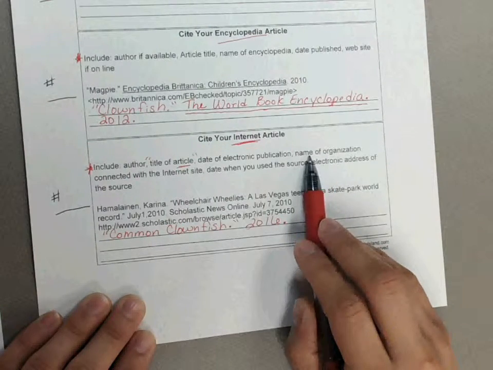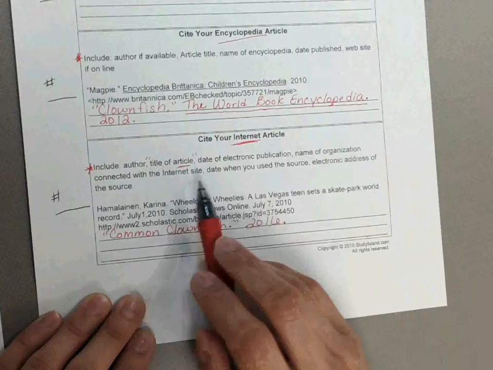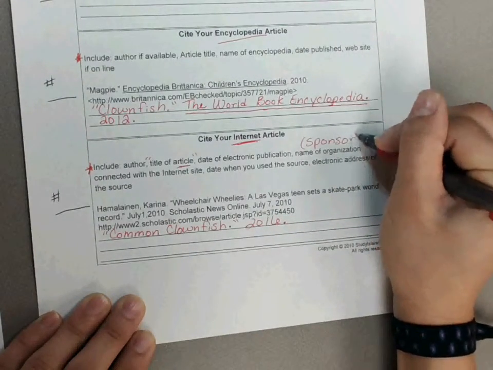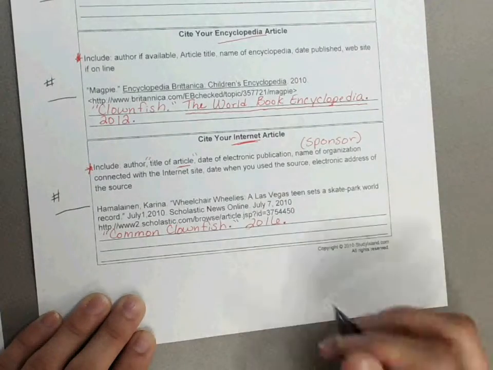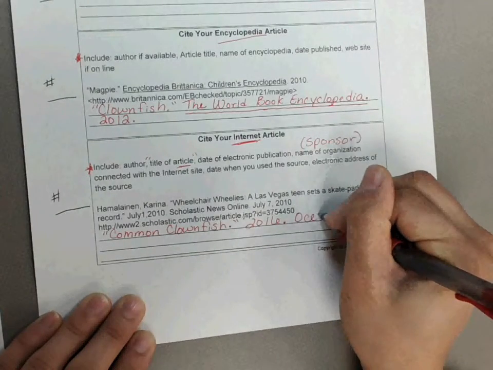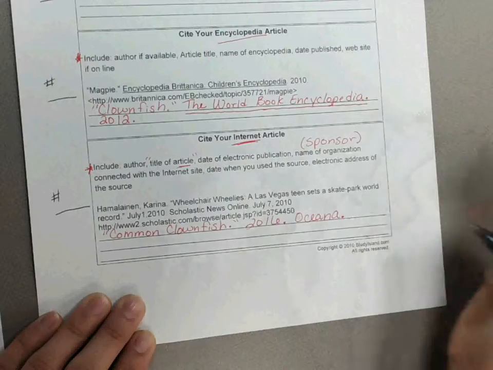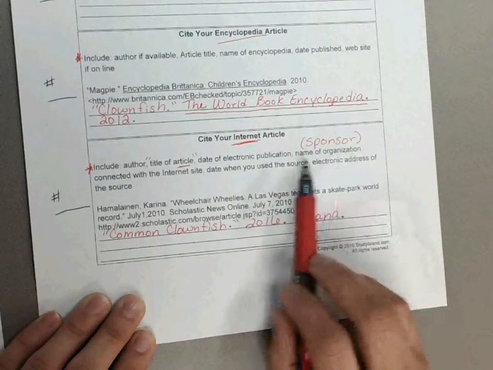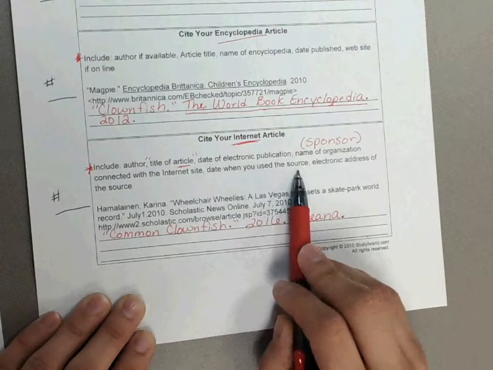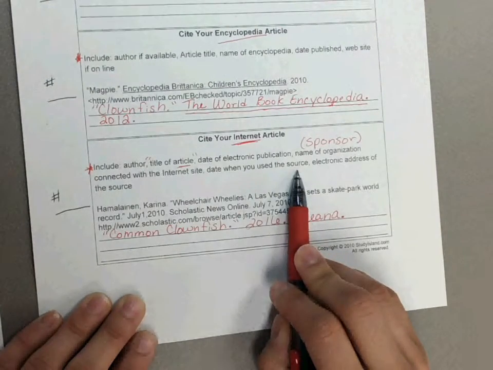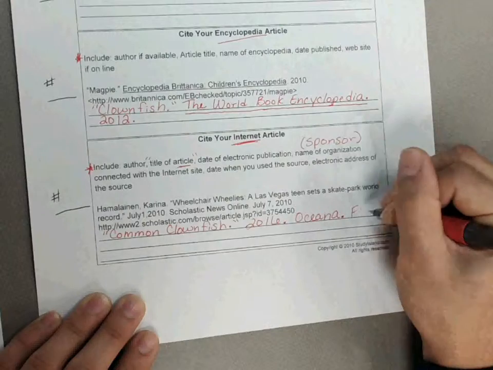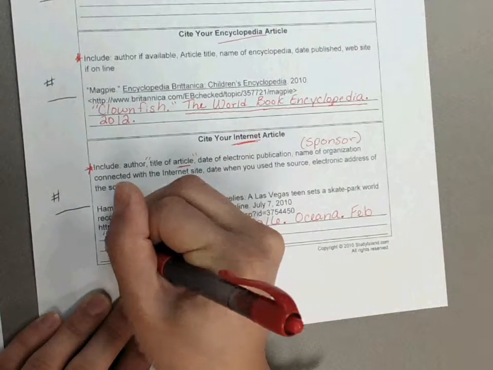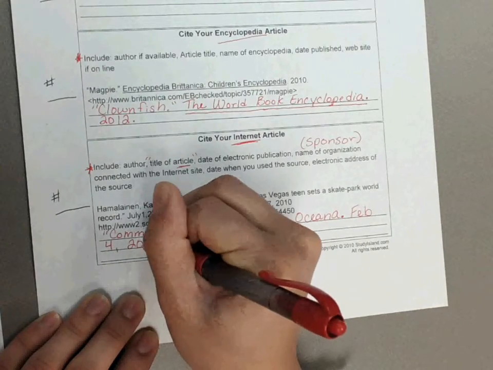Next is name of organization connected with the internet site. That is the sponsor. Next is the date when you used the source. So what day did you access the website? Most of us accessed it on February 4th, 2016.